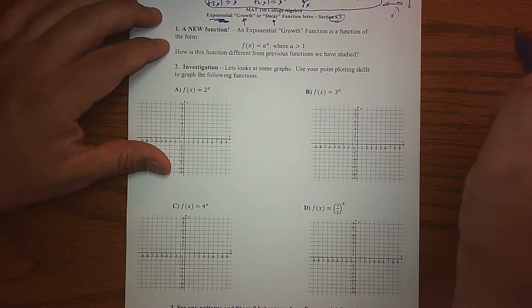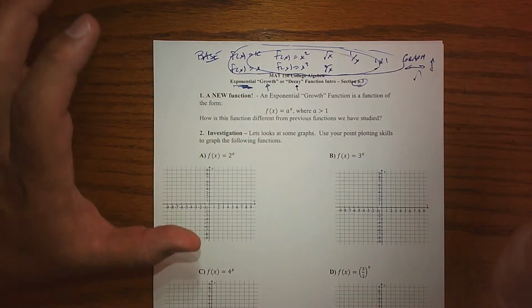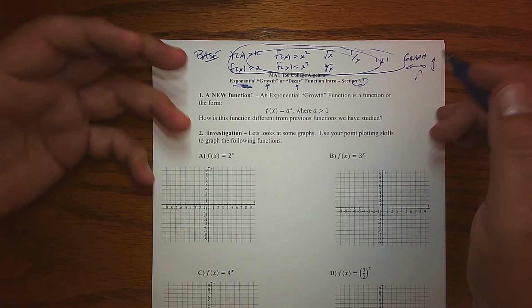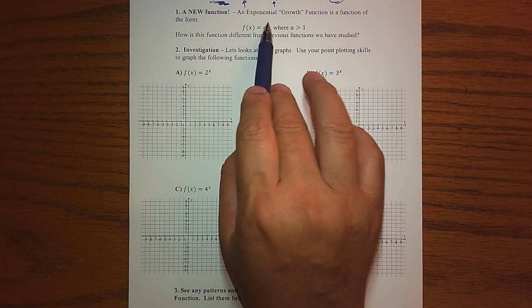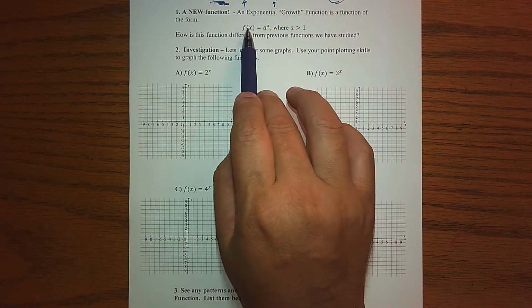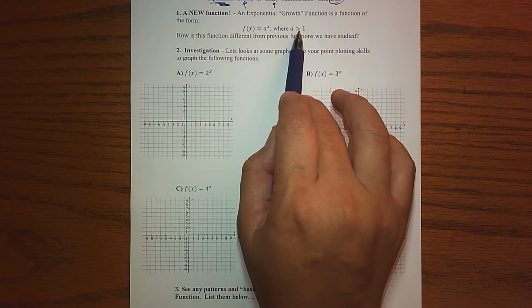So let me go ahead and get to the definition, and then we'll start getting a feel like we did with all these other guys, right? What their graphs look like, what their behaviors seem like, what their domains and ranges are, some of their characteristics. So our new function, an exponential growth function, is a function of the form f of x equals a to the x, where a is greater than 1, right?